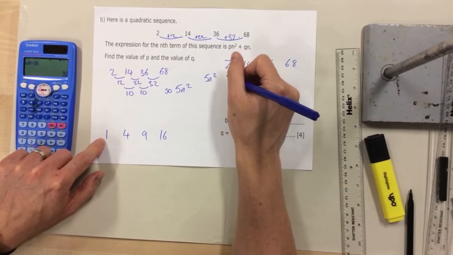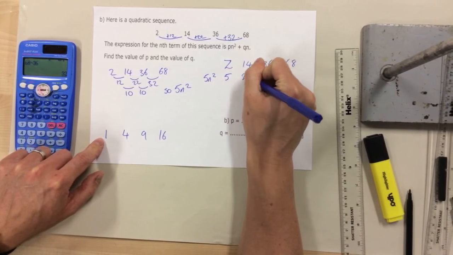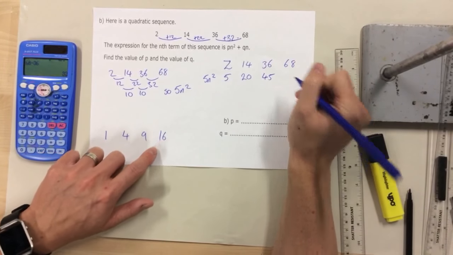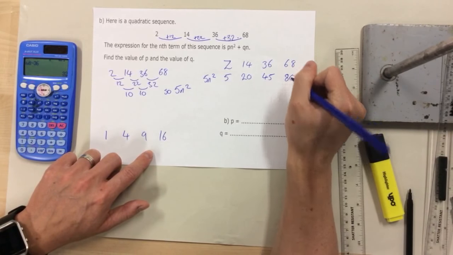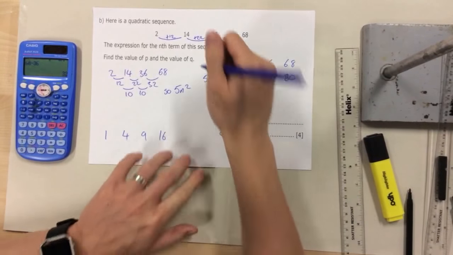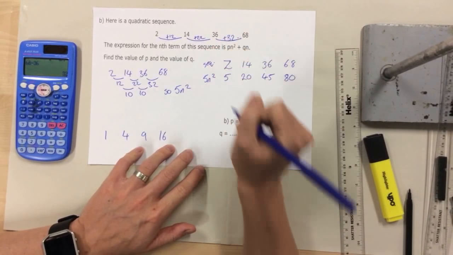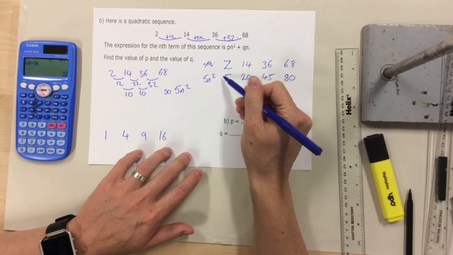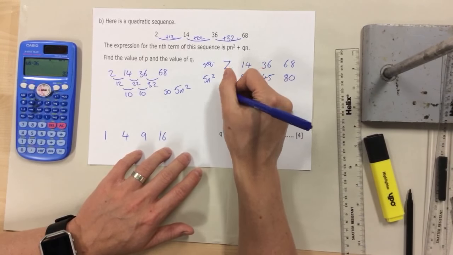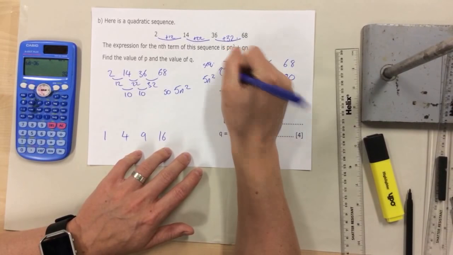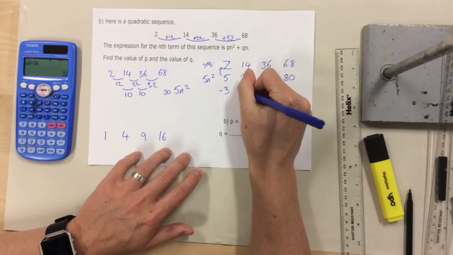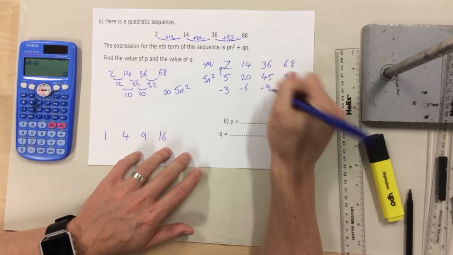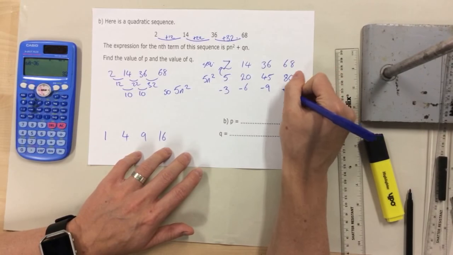So that would be 1 times 5 is 5, 4 times 5 is 20, 9 times 5 is 45, and 16 times 5 is 80. Now then, so this was my sequence. This is 5n squared. I need to see how I get from 5n squared to my sequence. To get from 5 to 2, I'm going to subtract 3. From 20 to 14, I'm going to subtract 6, and from 45 to 36, I'm going to subtract 9, and from 80 to 68, I'm going to subtract 12.